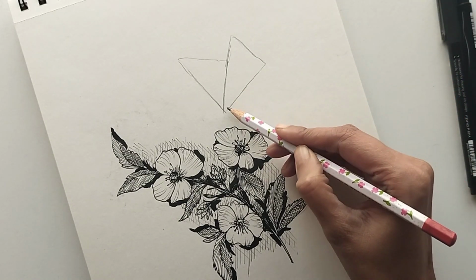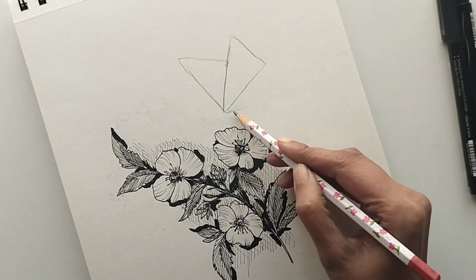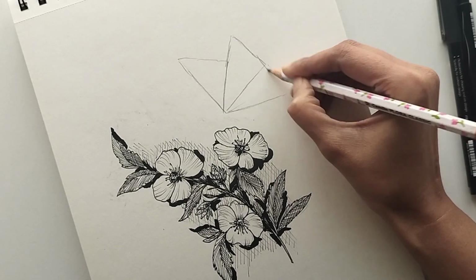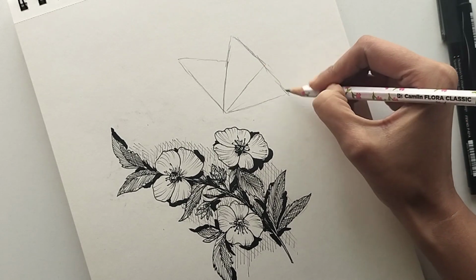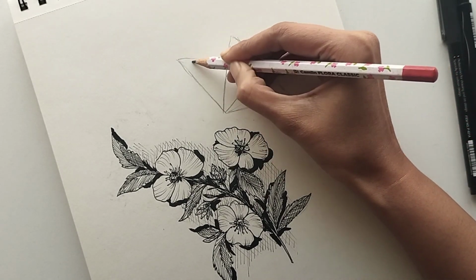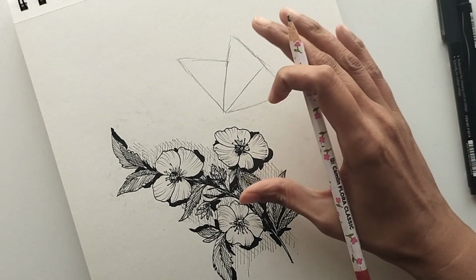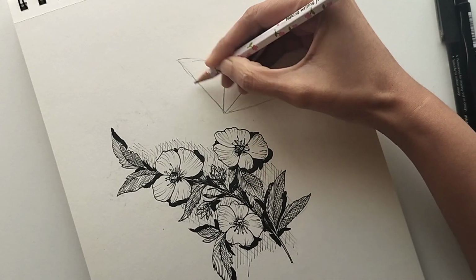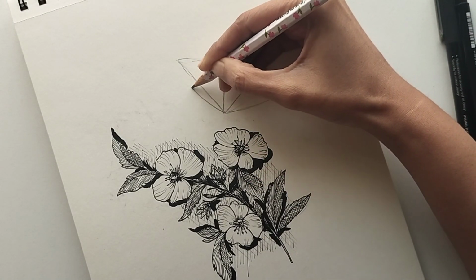So basically I'm creating three triangles in a different way, but you can consider it as two triangles, and for the bigger triangle I am dividing it into half. I'm keeping the side perspective of the butterfly, that's why we need something like this.